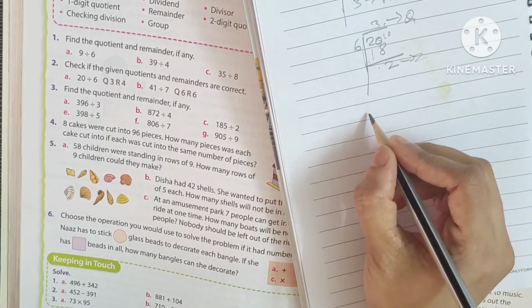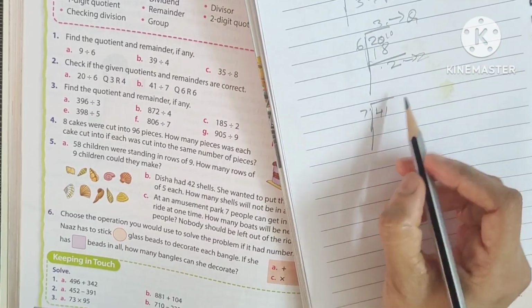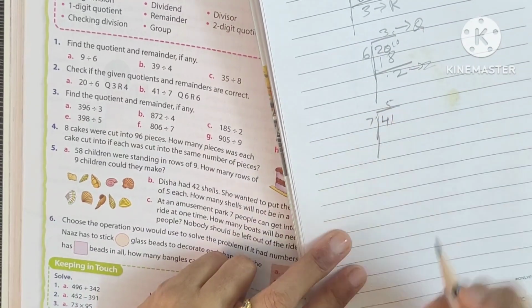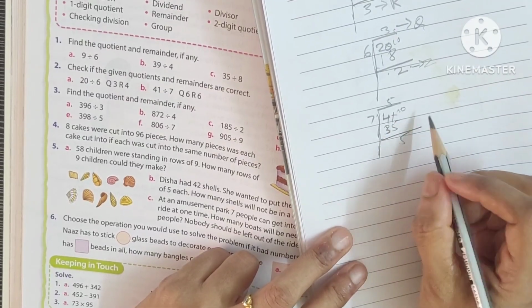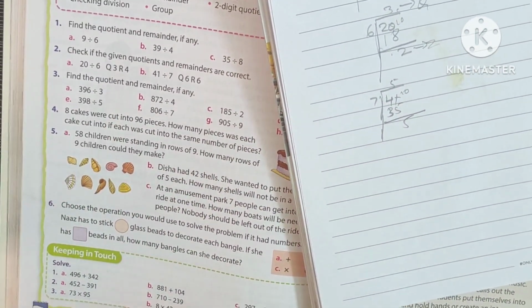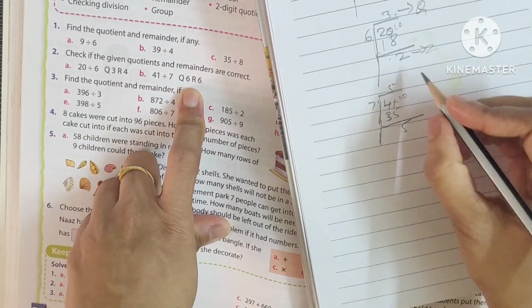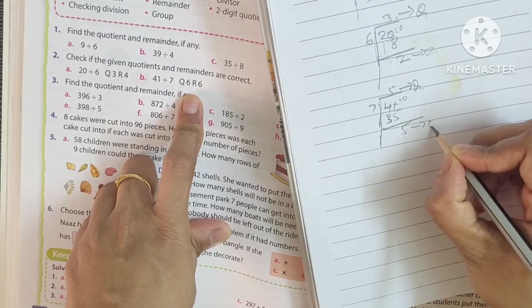And the same we have to check for 41 divided by 7. So the second one, both are wrong. Quotient is 6, remainder is 6. But here quotient is 5, remainder also 5. Okay.